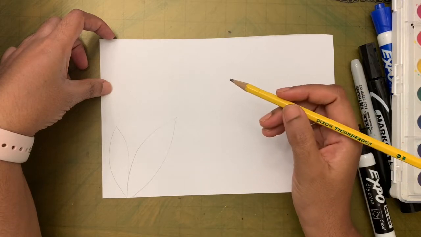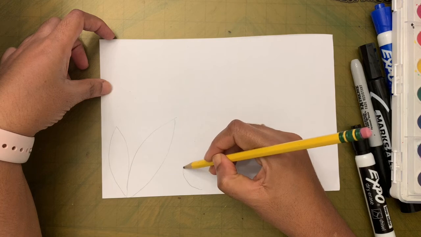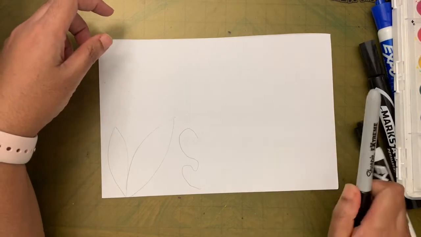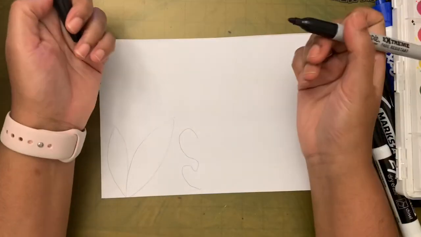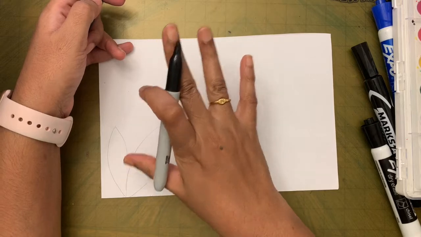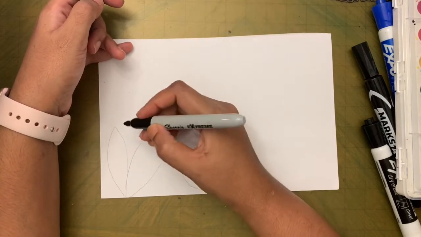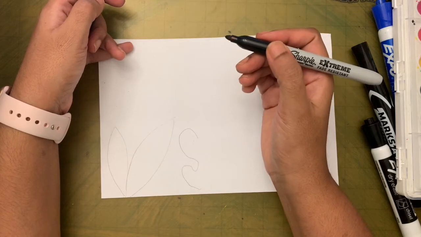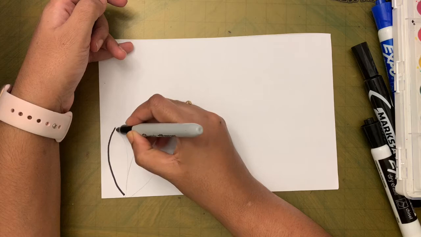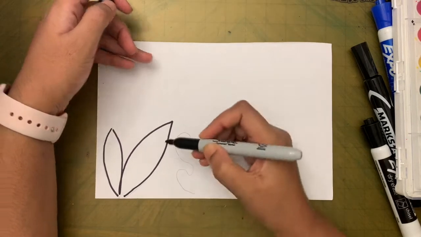Then I'm going to make a coral shaped one. Can you guys see this? Or maybe I'll do this with the marker so you guys can see. So I'm going to draw all this with the permanent marker. Don't use the regular marker because we are going to paint over it with watercolor. If you want, you can use a black crayon. So I made the football shaped plant.